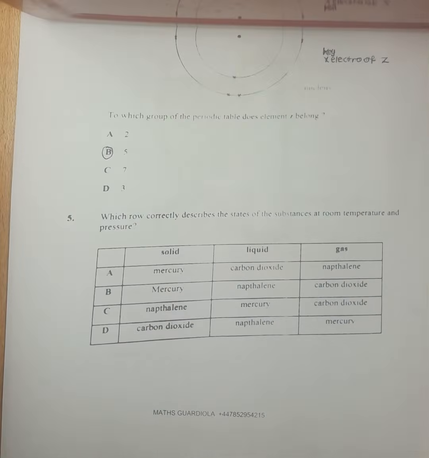Number 5, which row correctly describes the states of the substances at room temperature and pressure? We are going to select C as our answer. You should know that naphthalene is solid at room temperature, and then mercury is liquid, whilst carbon dioxide is gas. Let me explain again. Naphthalene is a white crystalline solid at room temperature, and then mercury is liquid, whilst carbon dioxide is gas at room temperature.